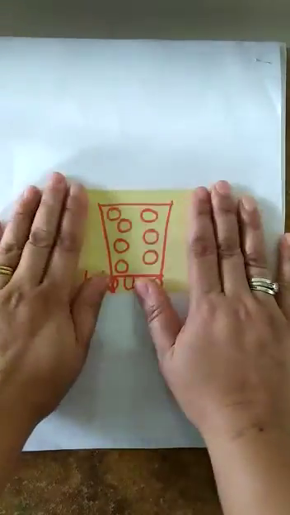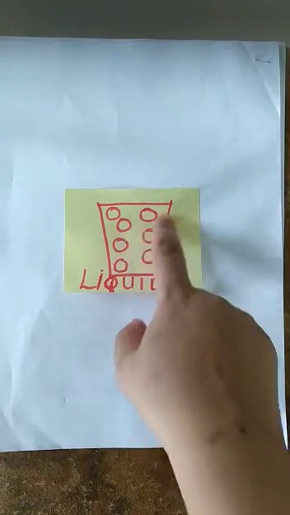Then we have liquid. This is a diagram to demonstrate what a liquid is according to the molecules. A liquid is something that doesn't have its own shape because the molecules are more loosely packed together. Can you see that they are loosely packed? Liquids take the shape of whatever container they are put in. If you put water into a glass, it will take the shape of the glass. Examples of liquids are water and juice.